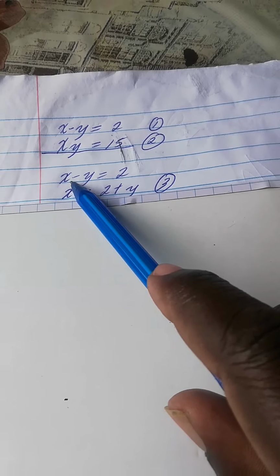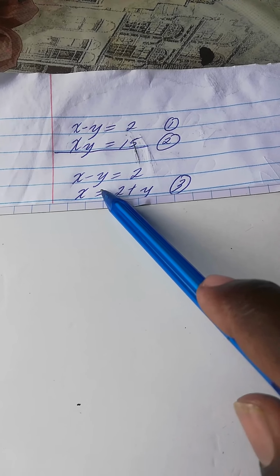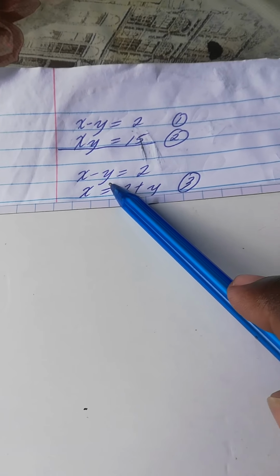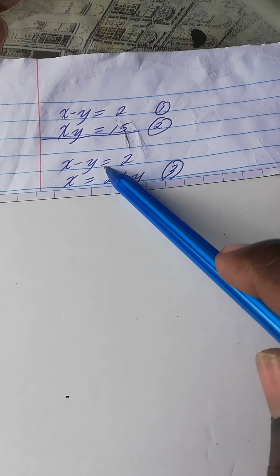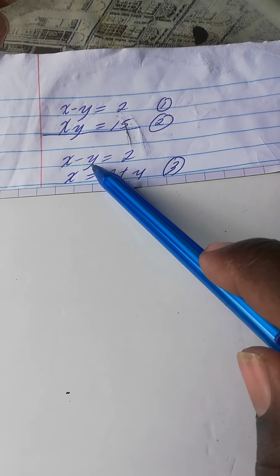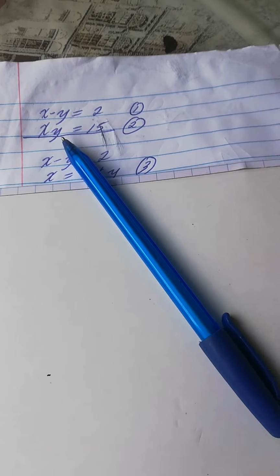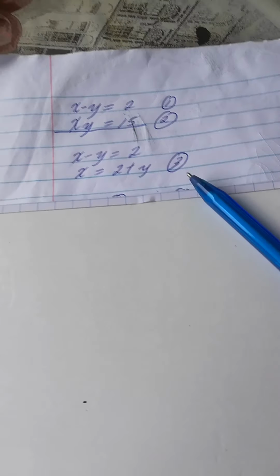So in this case we're going to write it in terms of x. We see that x is equal to 2 plus y. How did we get 2 plus y? This minus y, we're going to transpose it over here. We know that anything across the equals sign changes its operating sign, so it's shifted from minus y to positive y. So that's a third equation.